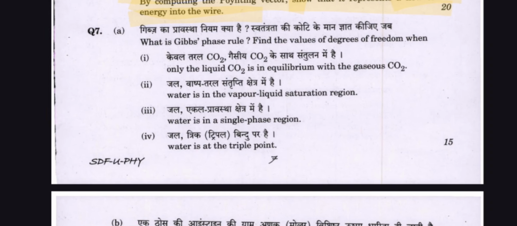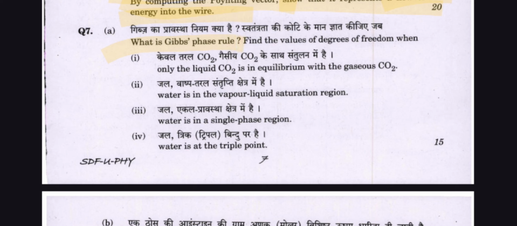Question number 7. What is the Gibbs phase rule? Find the value of the degrees of freedom when only liquid CO2 is in equilibrium with gaseous CO2, carbon dioxide. So this is the theoretical part. Water is in the vapor-liquid saturation region. What is it in a single phase region? What is it at the triple point? So all theory.